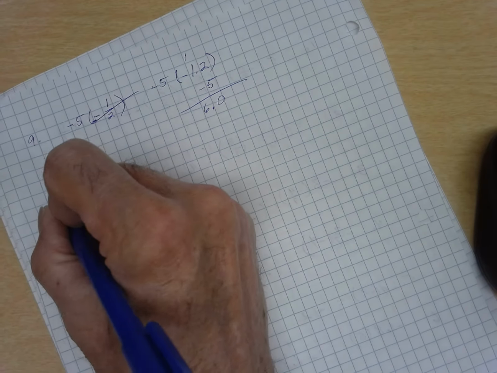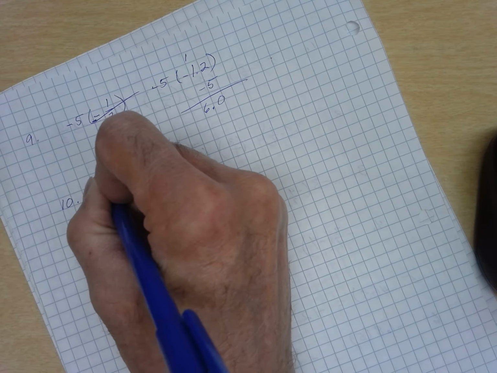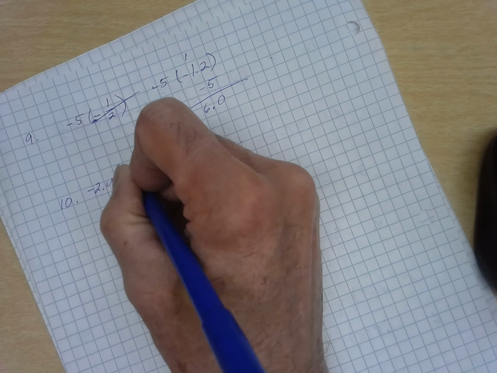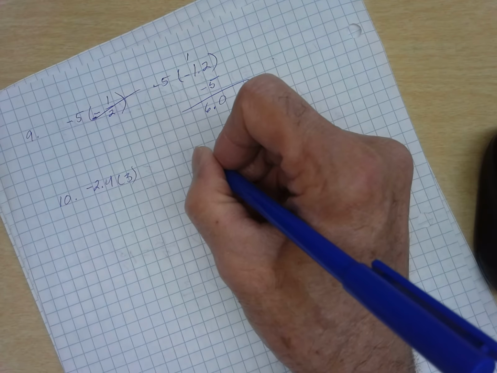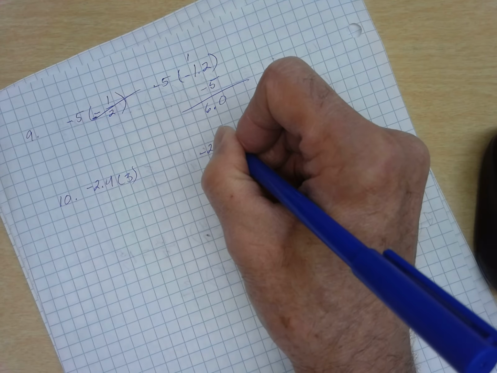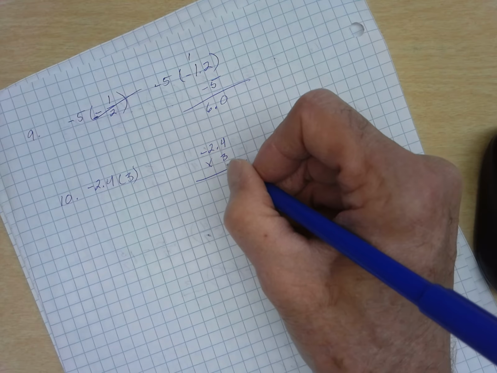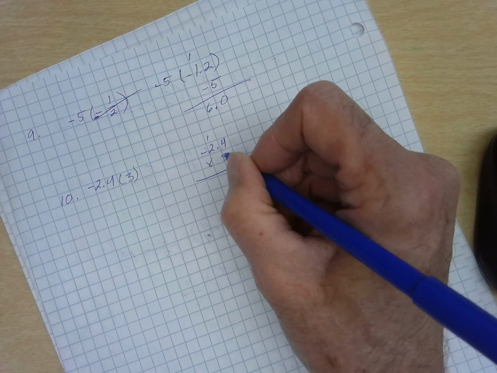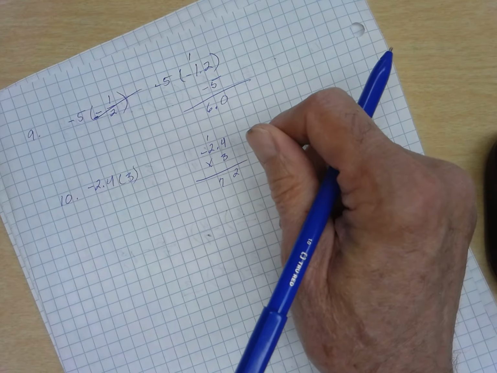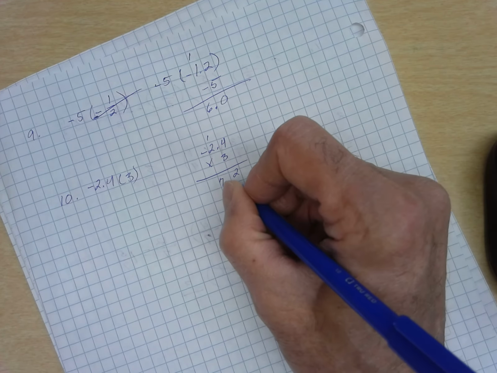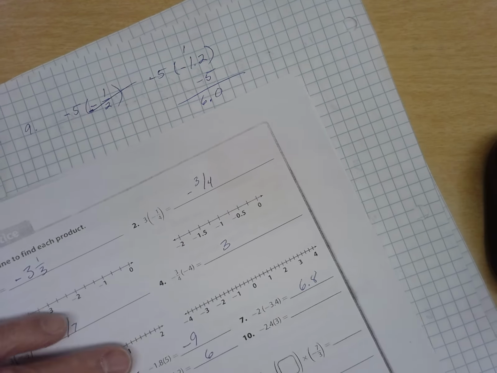Number 10. Negative 2.4 times 3. Once again, I'm multiplying a positive and a negative. Therefore, the solution will be negative. 3 times 4 is 12. Carry the 1. 3 times 2 is 6. Add the 1, 7. I have one place behind the place value. And once again, it's going to be negative. Negative 7.2.